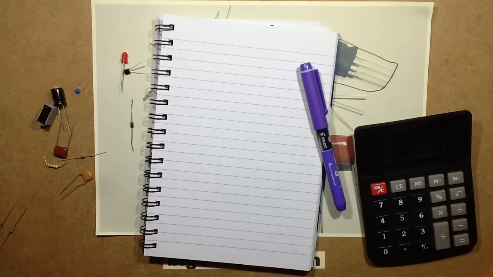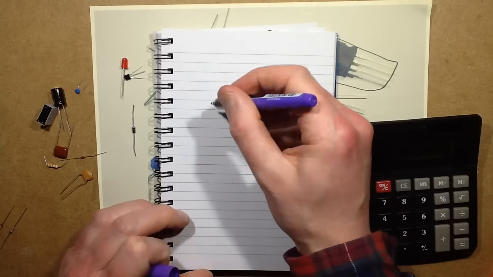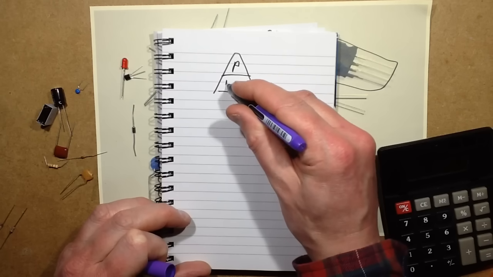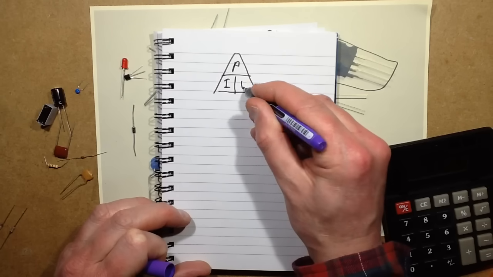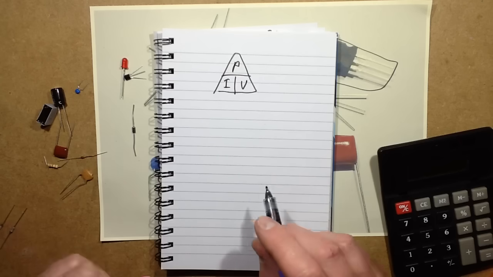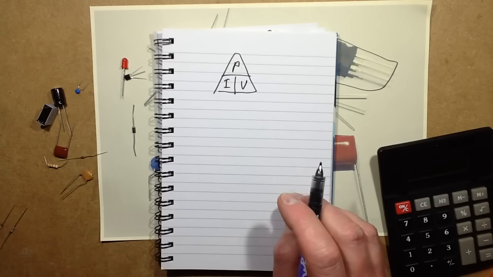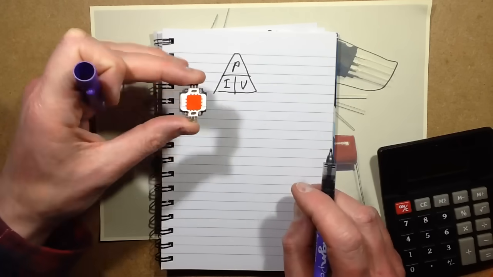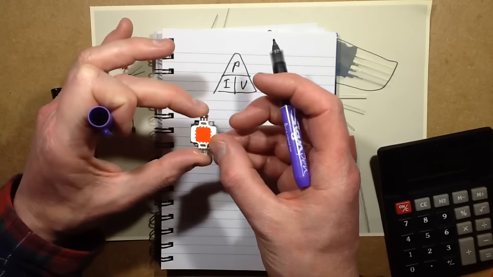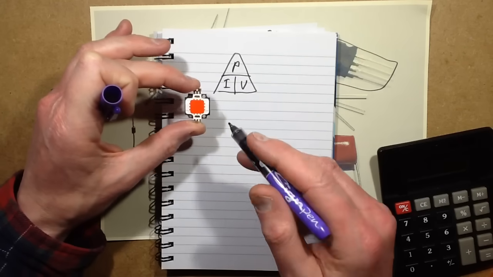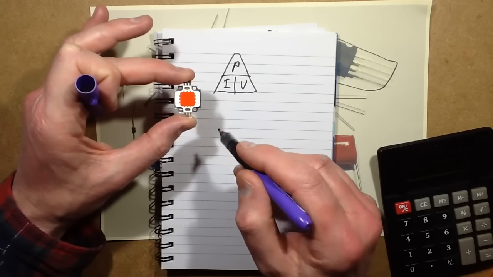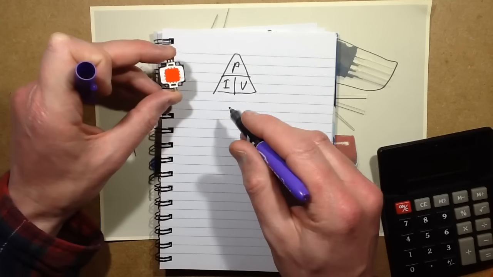How do you work that out? That's where another formula comes in. Very simple. Triangle again. P, power, equals current times voltage. So say for instance, let's choose an example of this interesting 10 watt red LED, which has a voltage when it's operating of about 9 volts and requires about an amp, which gives the power rating of the LED itself: the 9 volts times 1 amp is 9 watts.